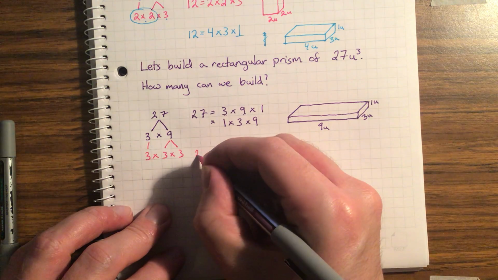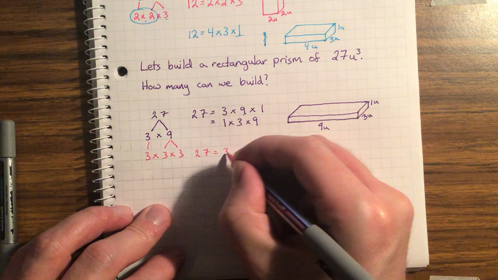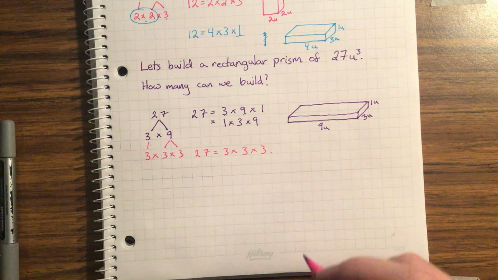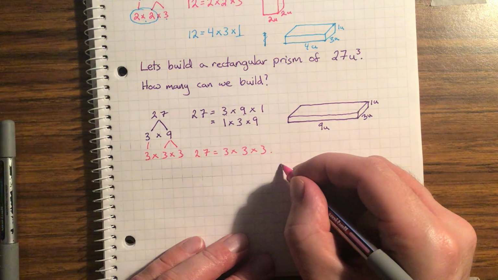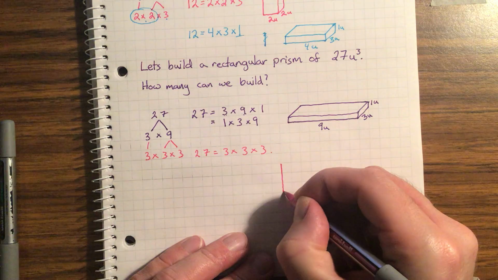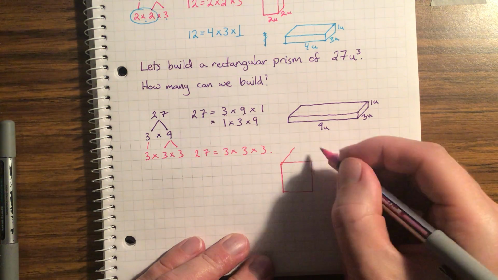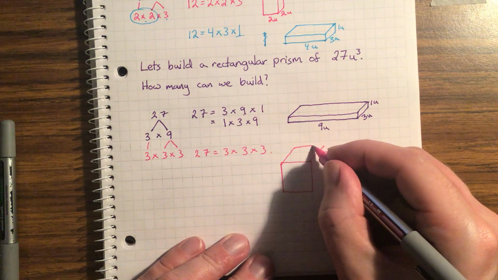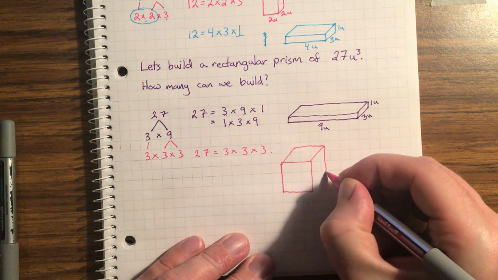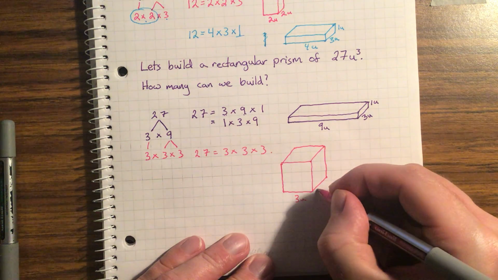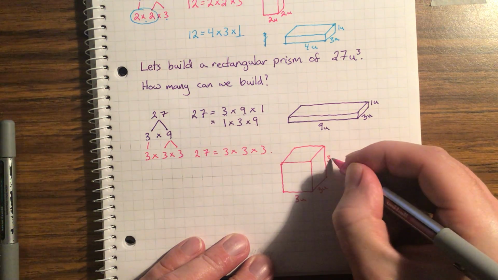So we write that down. 27 is equal to 3 times 3 times 3. Now this one is the same on all sides. So 3 times 3 times 3. It looks something like that. 3 units by 3 units by 3 units.